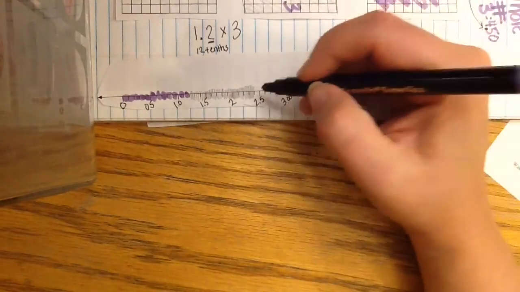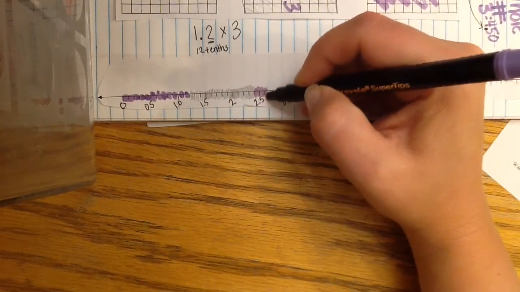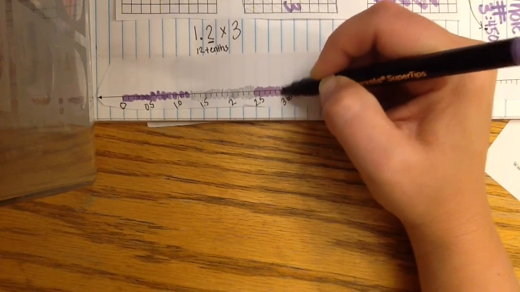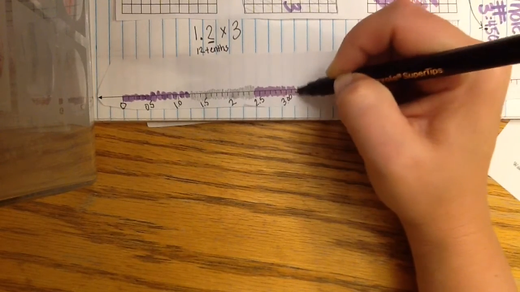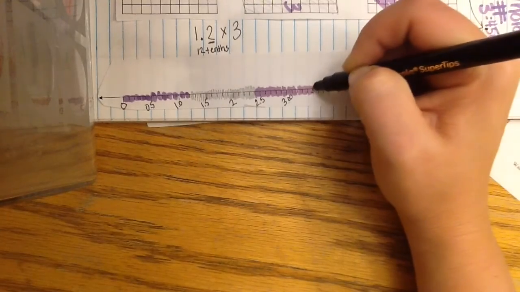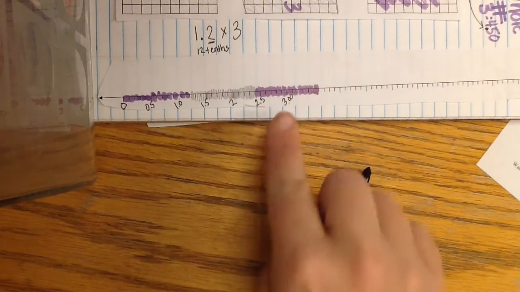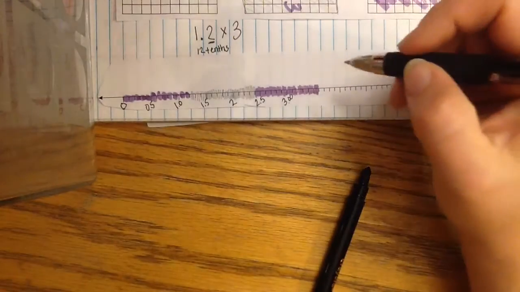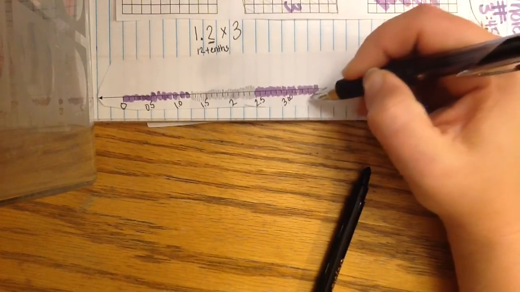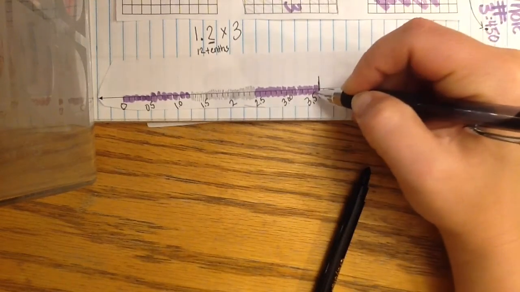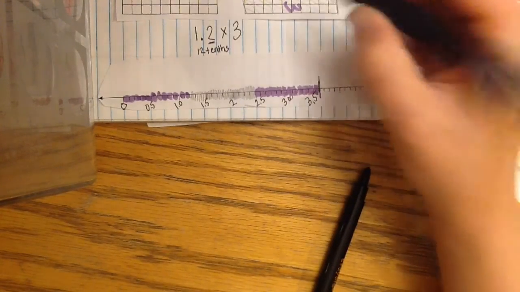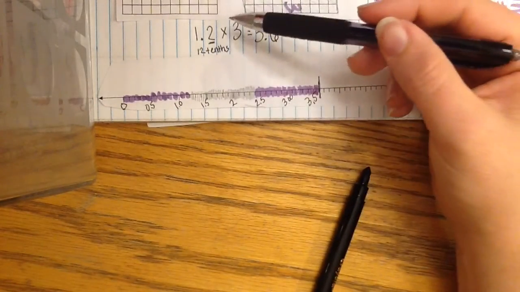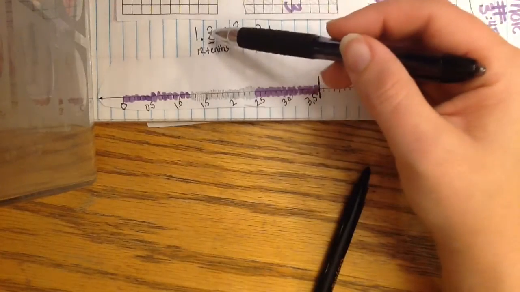I have to do a third group. 1, 2, 3, 4, 5, 6, 7, 8, 9, 10, 11, 12. So how many do I have? It looks like I did not number far enough. 3 and 5 tenths. So it looks like my ending point is, here's 5 tenths. This must be 6 tenths. 3 and 6 tenths.